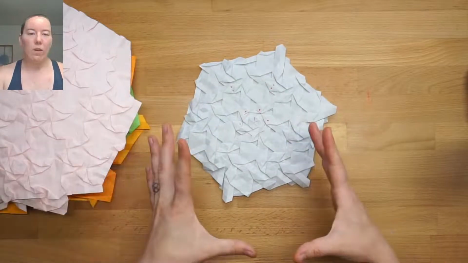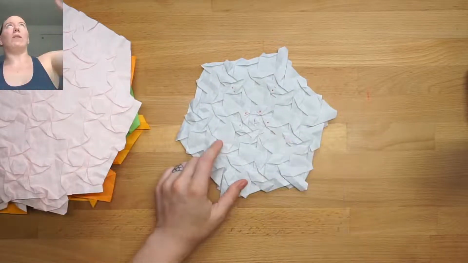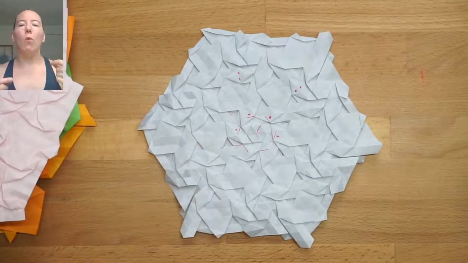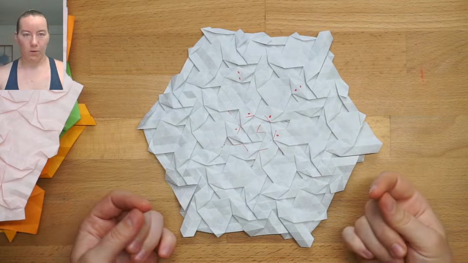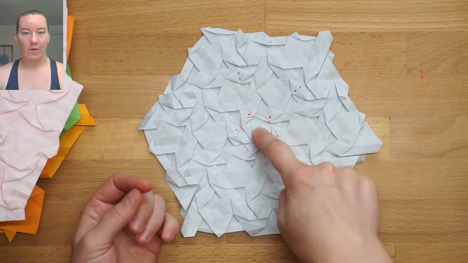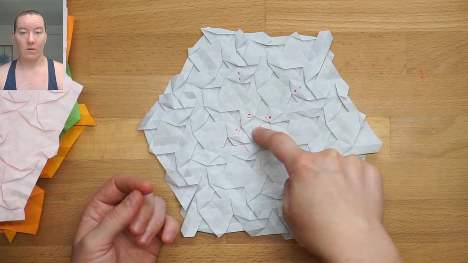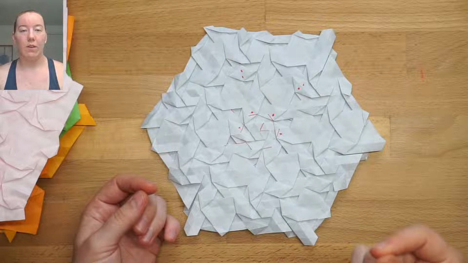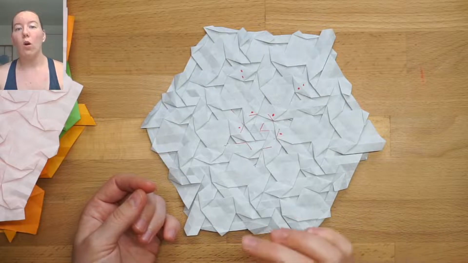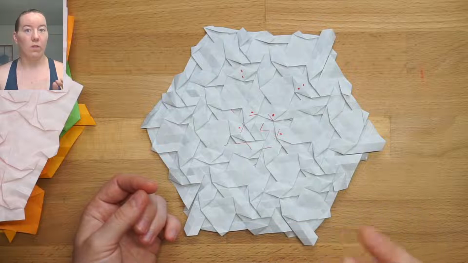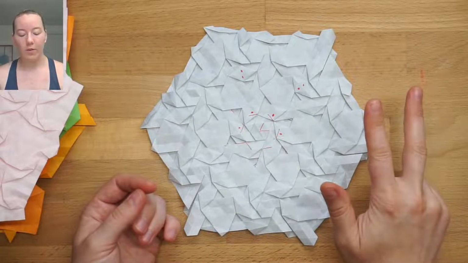So what I want to explore with this one in particular is what symmetries come with a 6-fold rotational symmetry. So we've got 6-fold rotational symmetry in the center. And then anytime there's a 6-fold rotational symmetry, you will also see other symmetries as well. You will see 3-fold rotational symmetry.